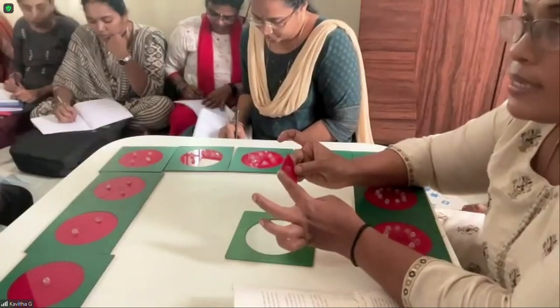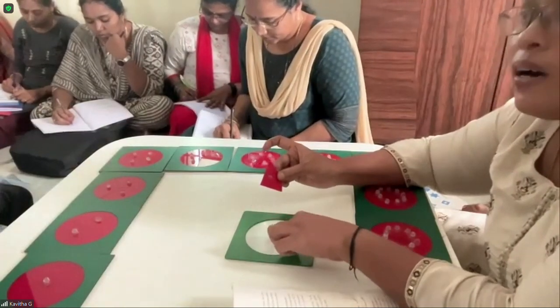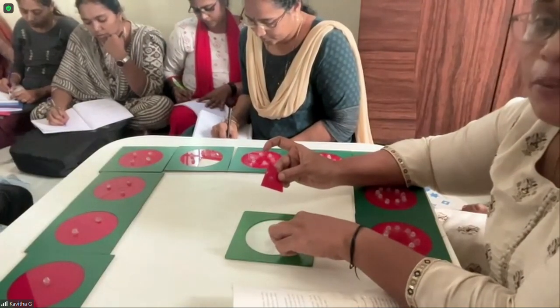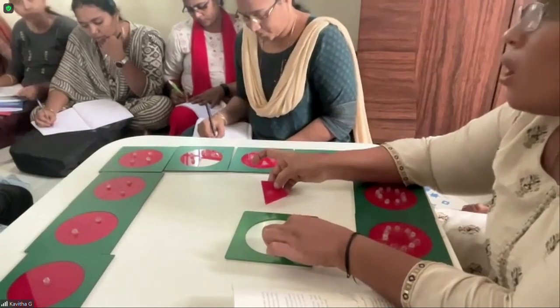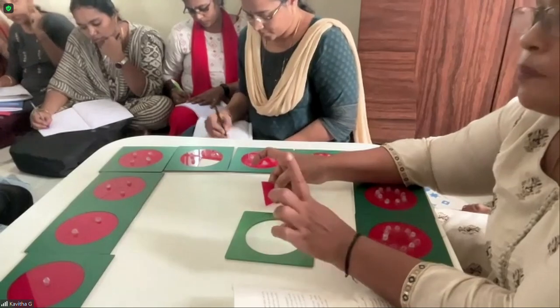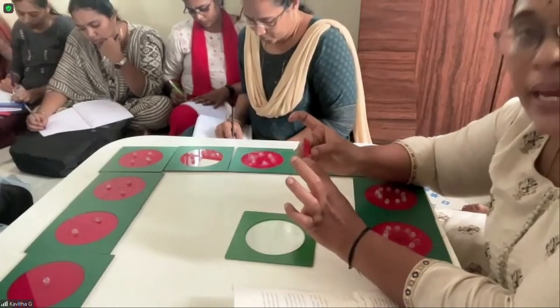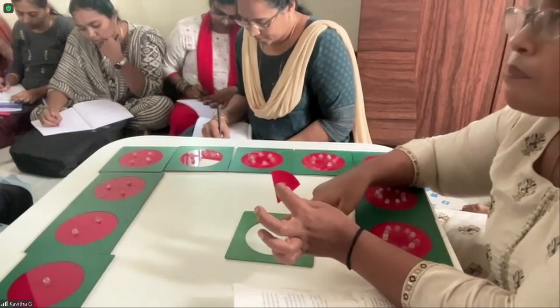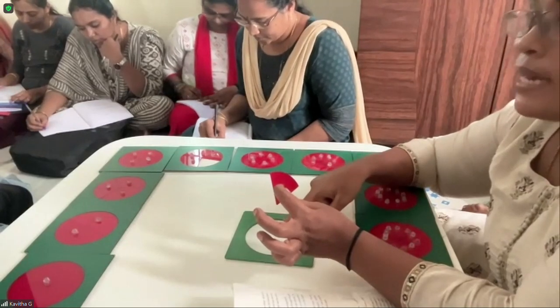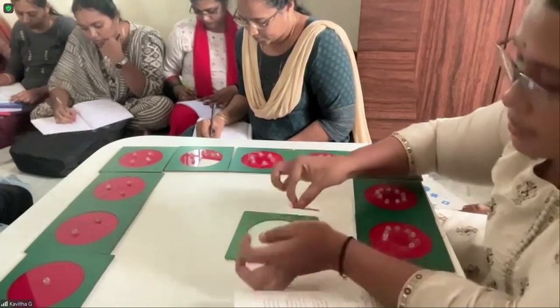And your vertex has to coincide with the origin of the protractor. Your vertex of the angle should coincide with the origin of the protractor, and one of the sides of the angle should align with the baseline of the protractor. Let's place it.